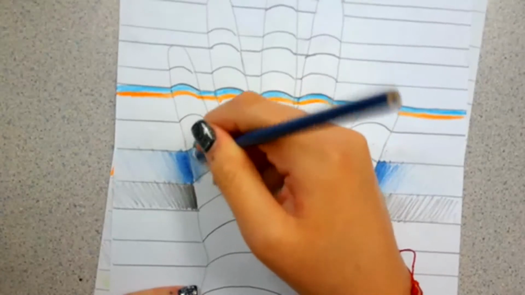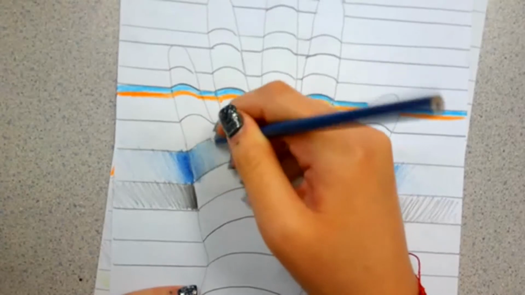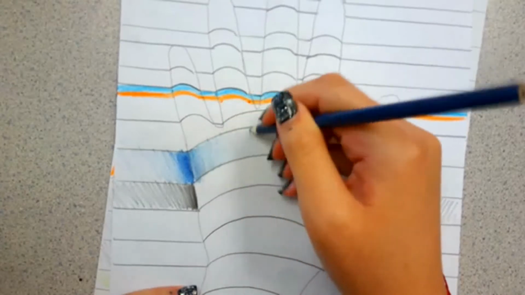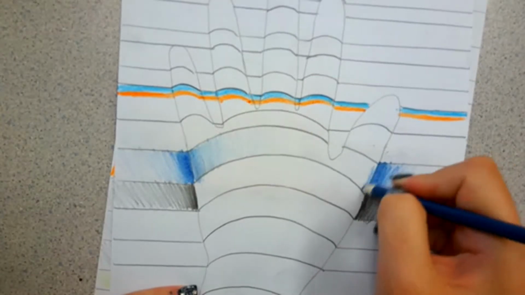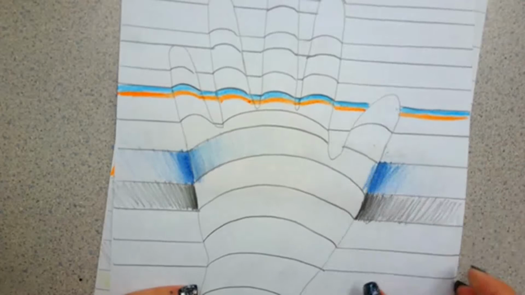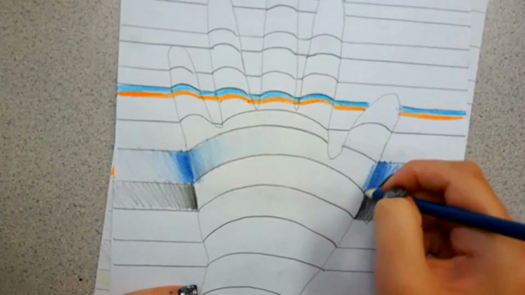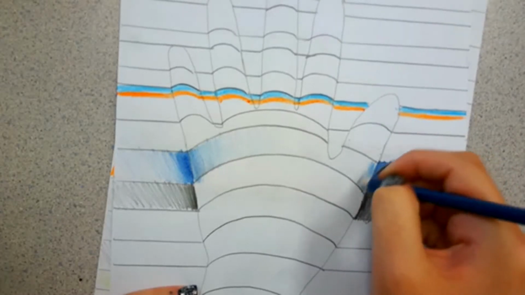So I'm going to do a medium darkness here, and then fade it into a lighter blue. I'm going to do the same thing on the other side. Make it a medium darkness here.